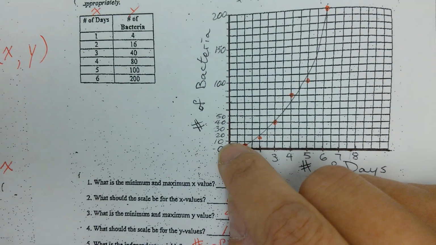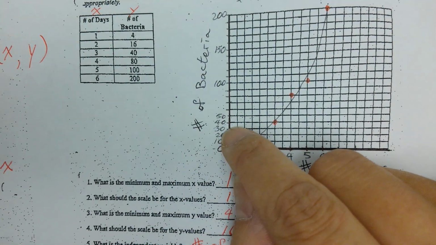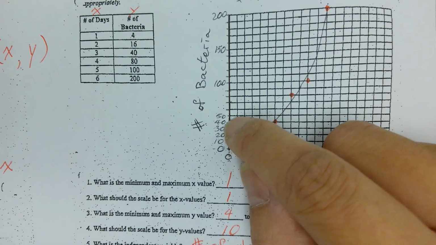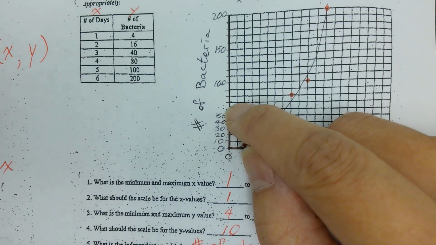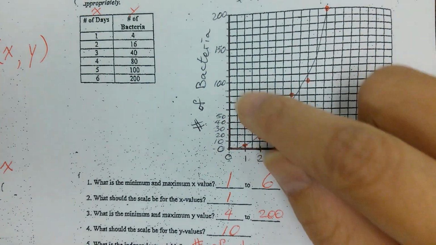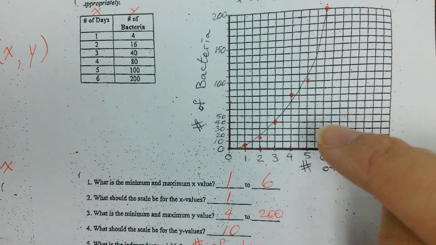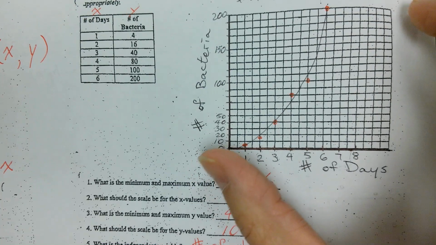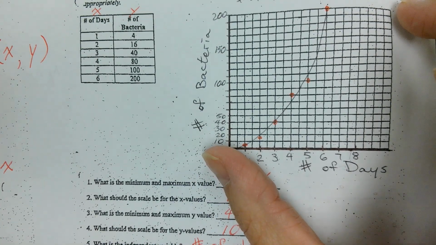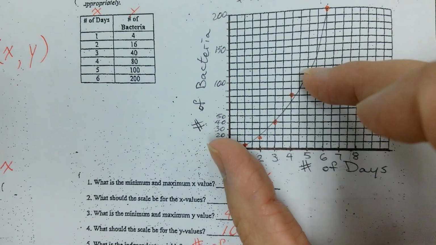And then for your y values, you can go up by 10, skipping every box as 10, all the way up to 200. If you don't follow the scale, the graph is not wrong, but instead of a graph that fills up the whole chart, you're going to get a graph that's small.